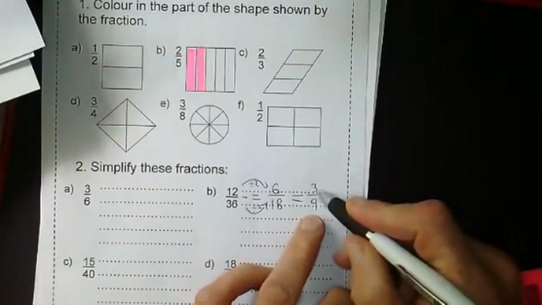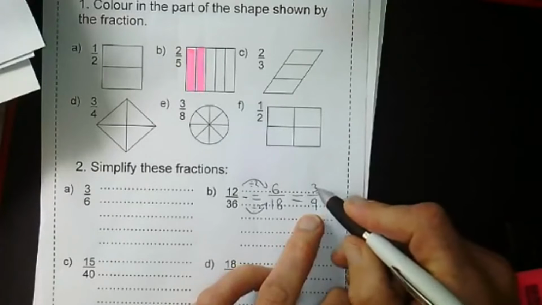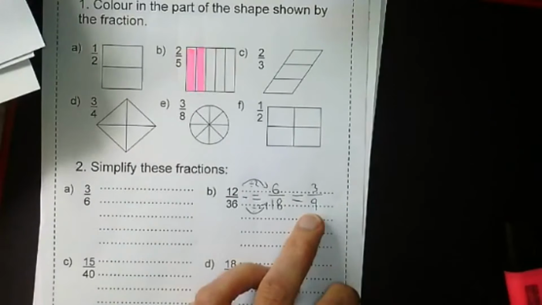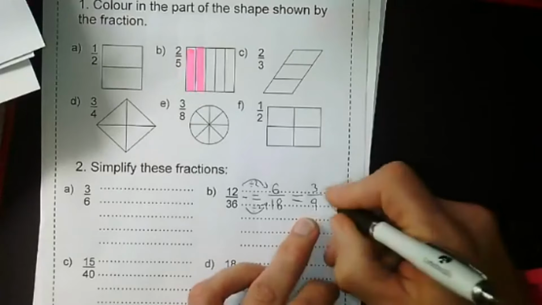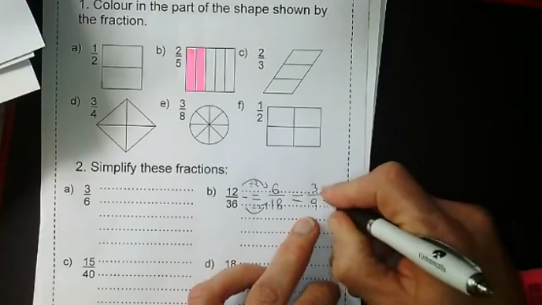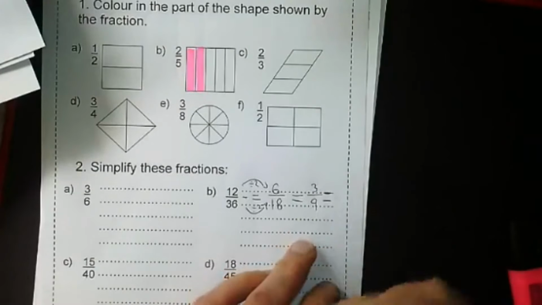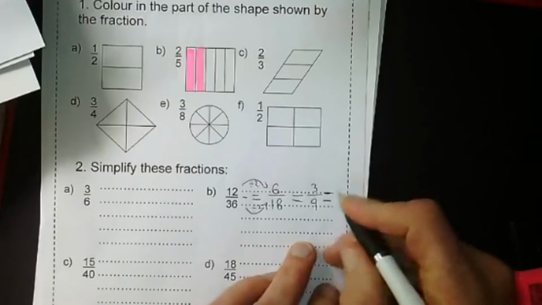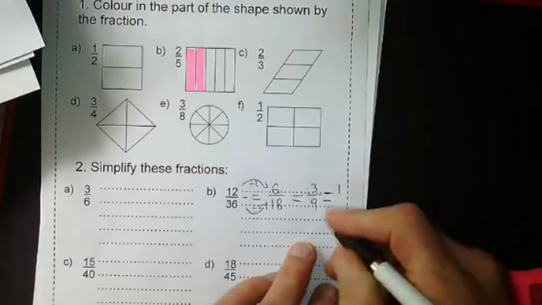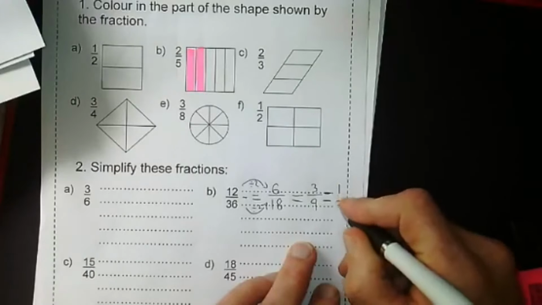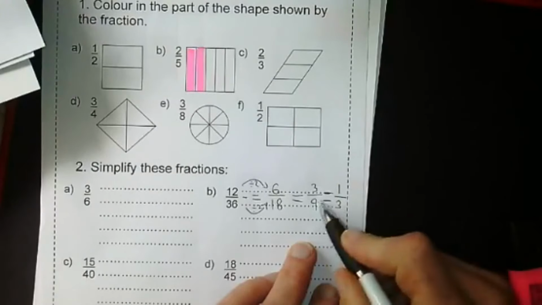But if we look at these numbers carefully again, 3 will divide both of those. So next we need to do the same thing but divide by 3. Okay? 3 divided by 3 is 1. 9 divided by 3 is 3. Again, I'm dividing by the same number.